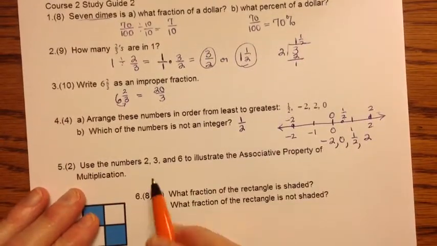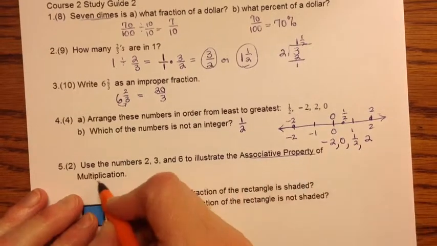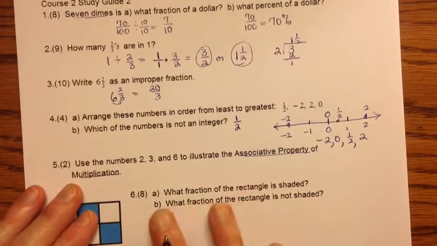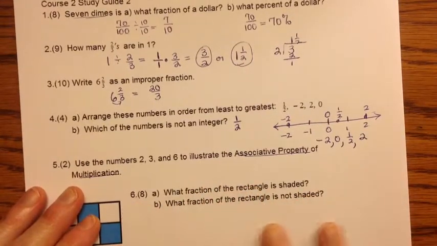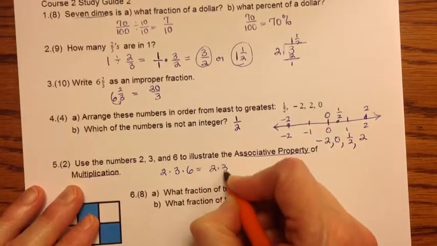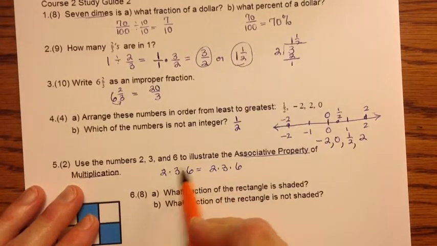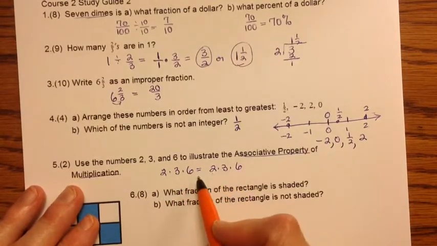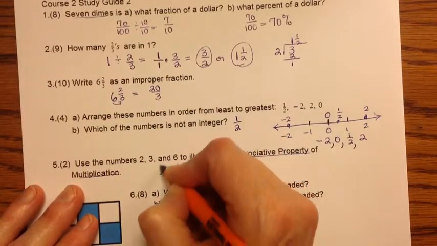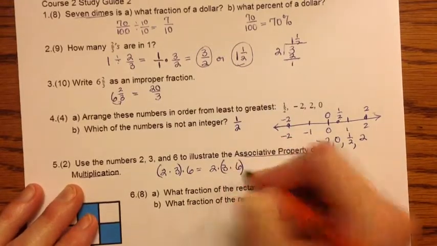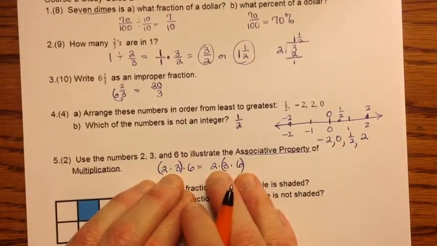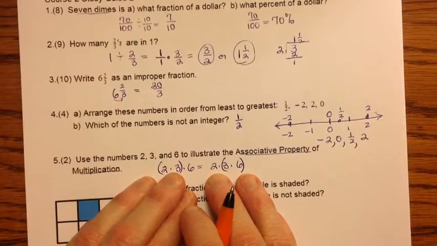Number 5, use the numbers 2, 3, and 6 to illustrate associative property of multiplication. Well, associative property says that we can take numbers and regroup them, but we don't rearrange them. So I'm going to go ahead and write 2 times 3 times 6 equals 2 times 3 times 6. Now, you could put those in any order you want to, but you've got to put them in the same order on both sides. Now we're going to regroup them. Commutative would let us rearrange them, but associative is going to let us regroup them. So I'm going to start with those two first, and then I'm going to end with those two. And again, you could have switched those around different ways, but whatever you do here, you've got to keep the numbers in the same order, and then you can just put the parentheses into whatever group you want.